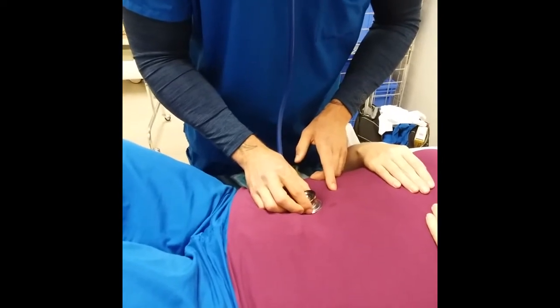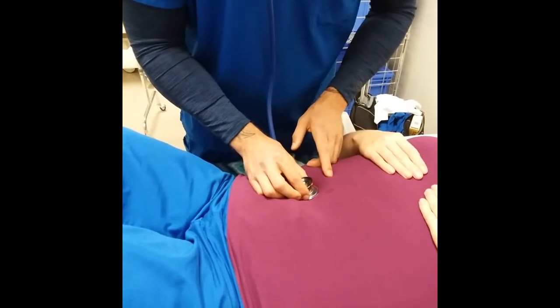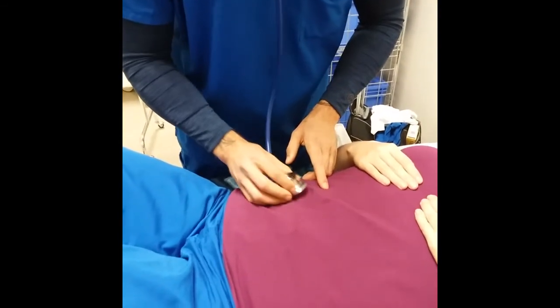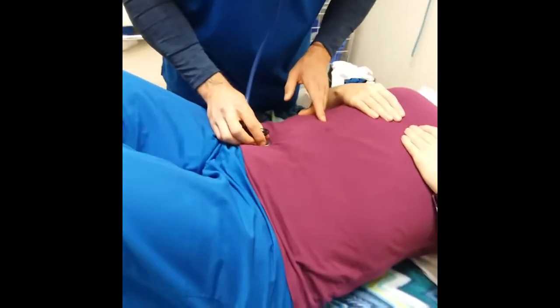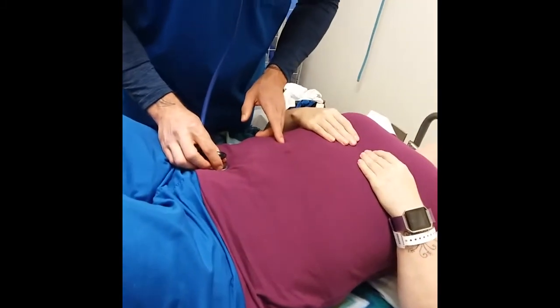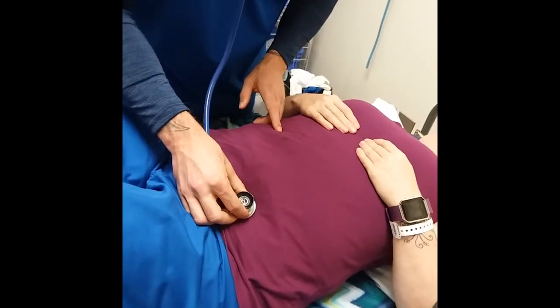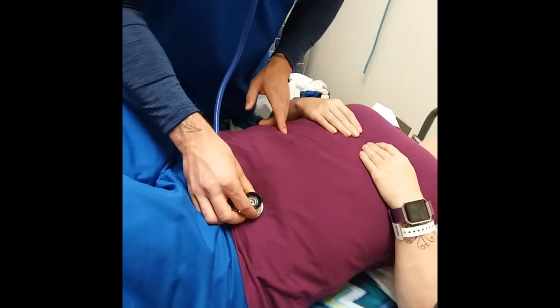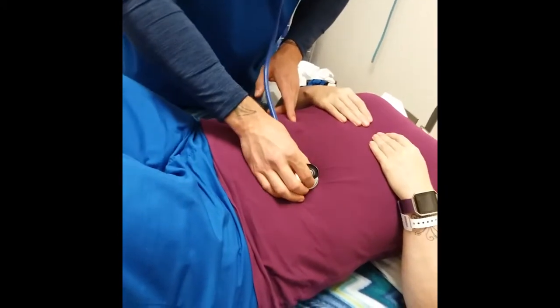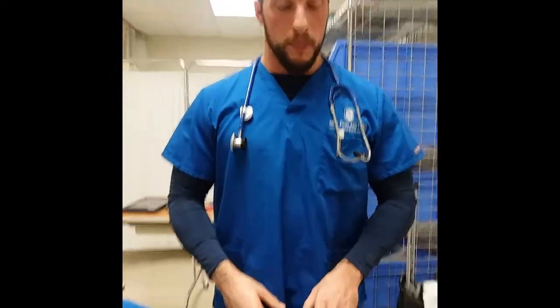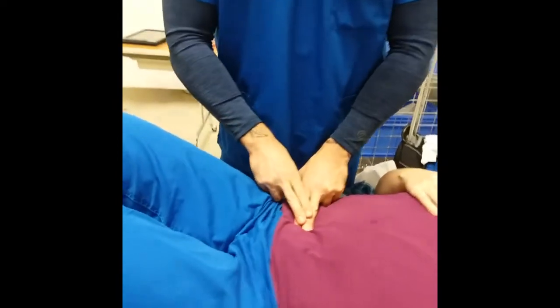I'm listening for any gurgles or crackles or clicking. And I do hear activity. I do hear activity. And I do hear activity in all 4 quadrants. Next, I'm going to lightly percuss, and then I'll go into palpation. So percussing, I'm doing all 4 quadrants.